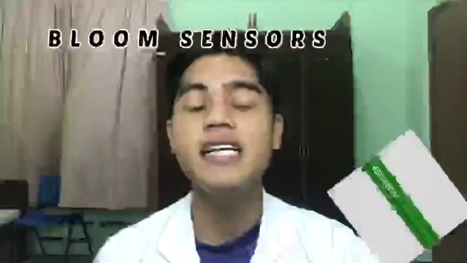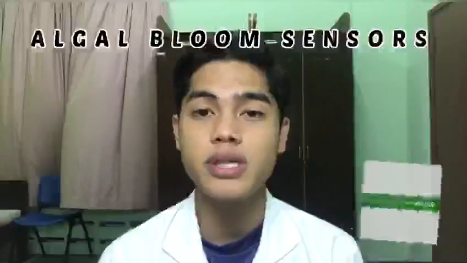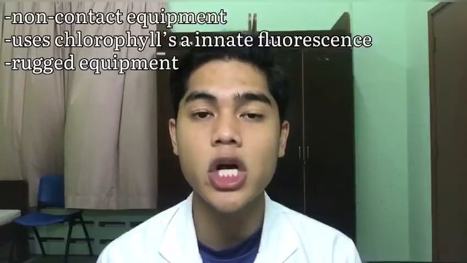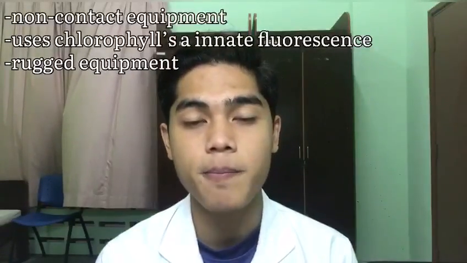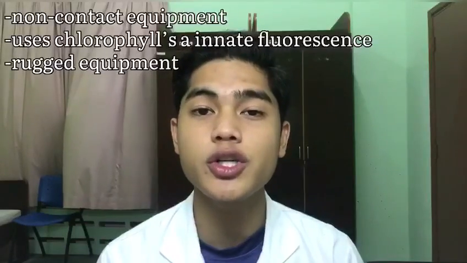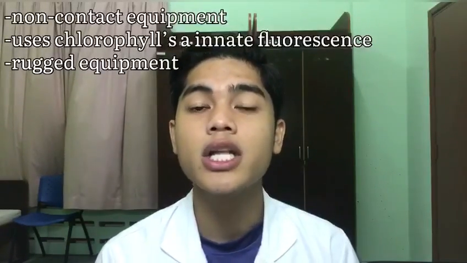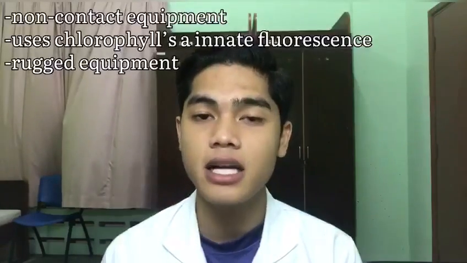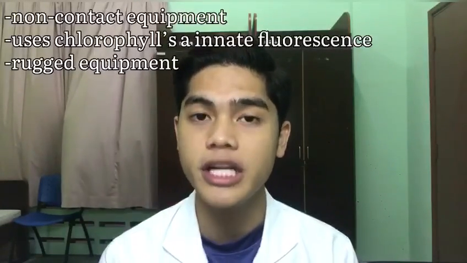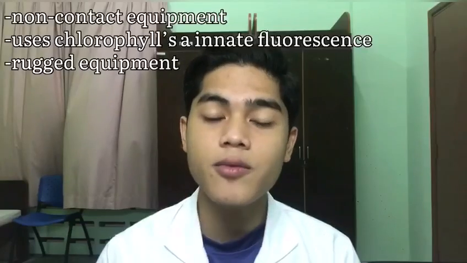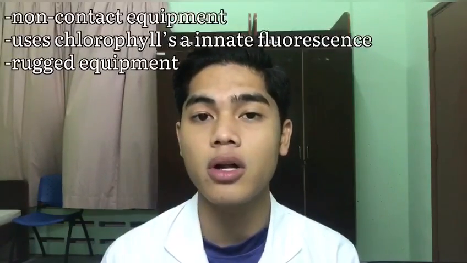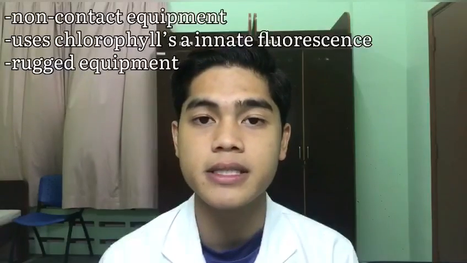So, the next equipment is the algal bloom sensor. The algal bloom sensor is a non-contact equipment which can monitor the concentration of chlorophyll A. This sensor uses chlorophyll's innate fluorescence to detect the growth of blue-green algae and sends an alert when the threshold is reached. This equipment is rugged and has been installed around the world's environment.